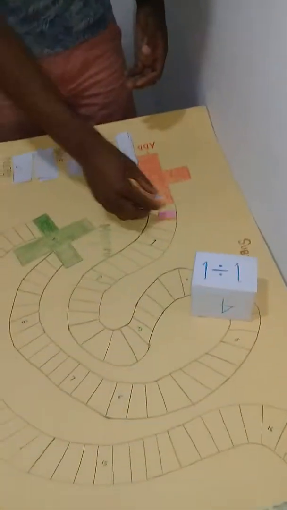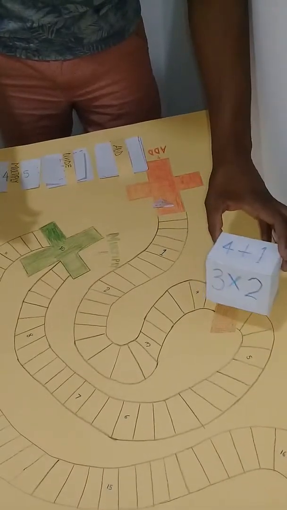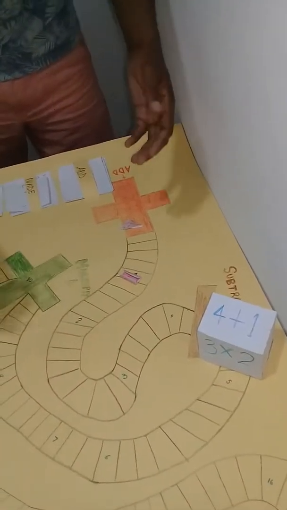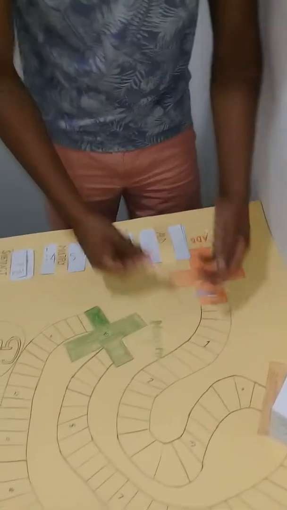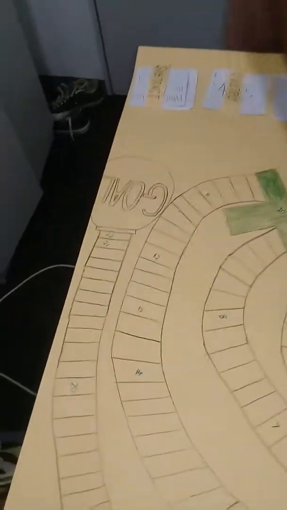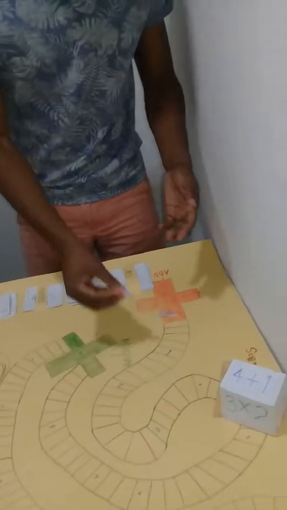So it's simple. Every child will just have to roll the dice. Let's say you roll the dice and it says 4 plus 5, and then you have to move 1 2 3 4 5 spaces forward, and you reach a number which is 1. So we have 1 up until 22, which means the children will have to solve problems between 1 and 22. So it's a luck game actually. You are likely or unlikely to reach a number.